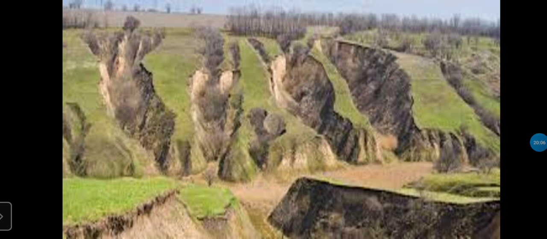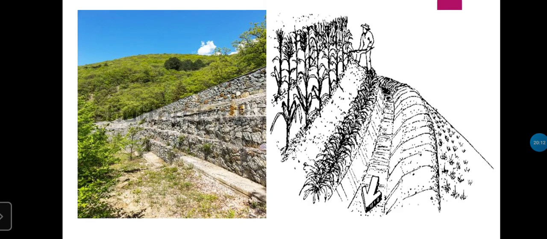This is the picture of soil erosion. For example, this is an example of soil erosion. And in the first picture, you can see the method we can use to minimize soil erosion in a slope land. We had discussed this before. Make stone ridges against the slope. Second picture, make drains according to the contours.